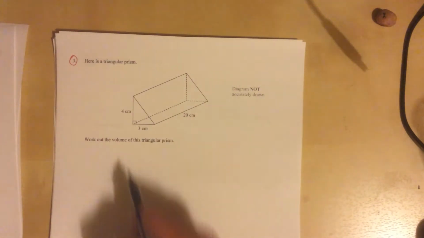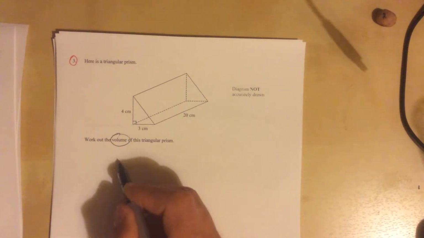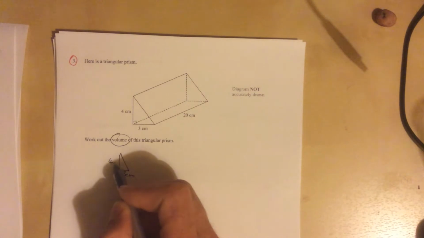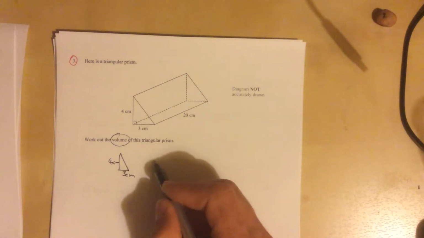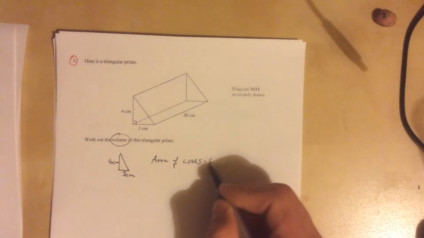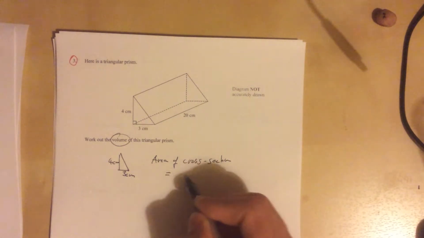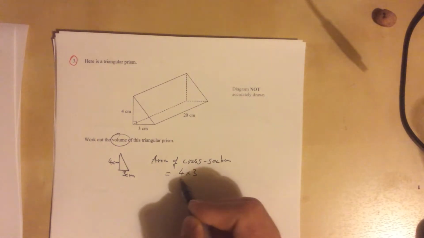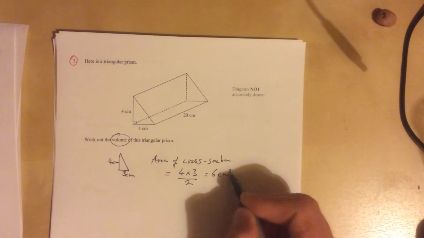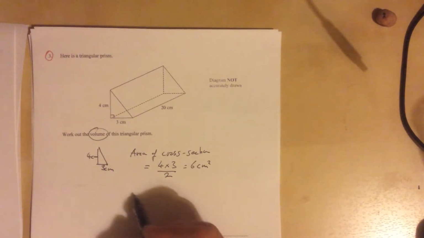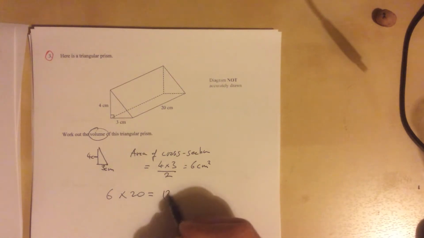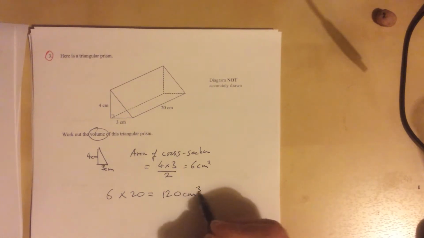Now with this one we're being asked for the volume. So the volume is the area of the cross section times the length of the cross section. Here is 3 centimetres by 4 centimetres, and it's a triangle. So area of cross section is 4 times 3 and then half it. So 4 times 3 is 12 and half it is 6 centimetres squared, and then we need to times that by 20 to get 120 centimetres cubed.